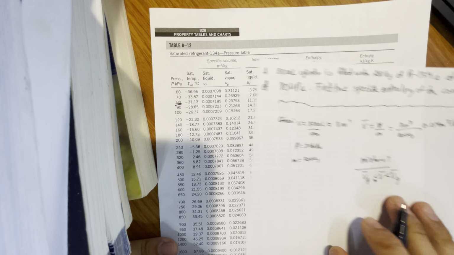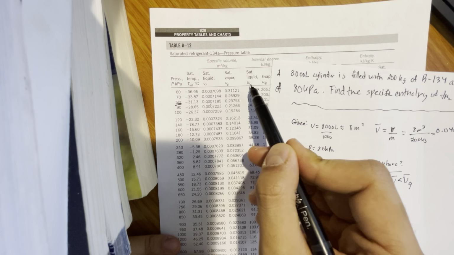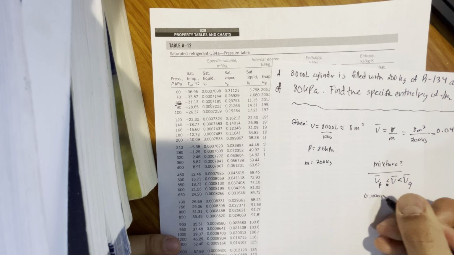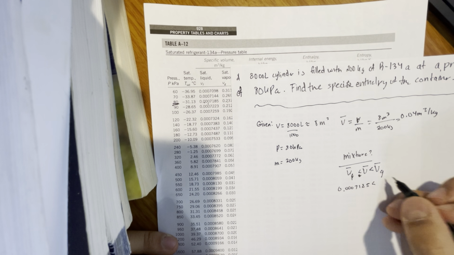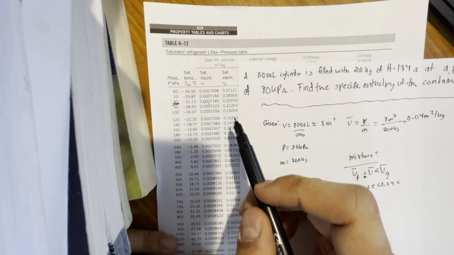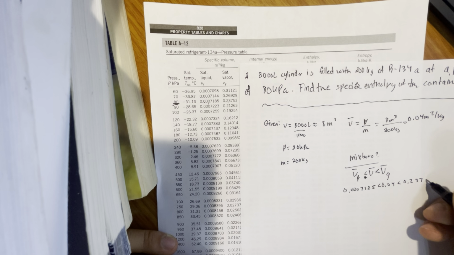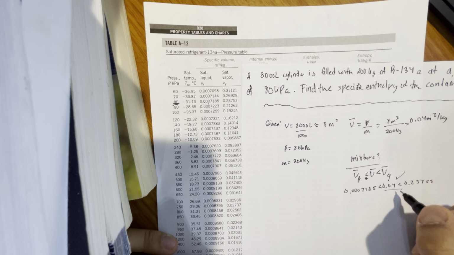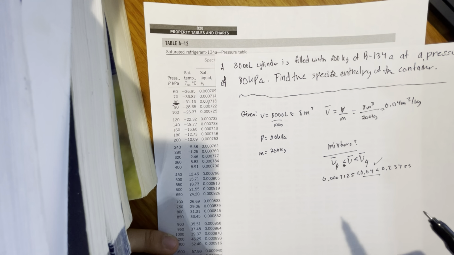When we look at this table, we know that VF is this one and VG is this one right here. So VF is 0.0007185, our V is 0.04, which we have, and then our VG is 0.23753. This determines that we have a mixture, because it satisfies this statement.